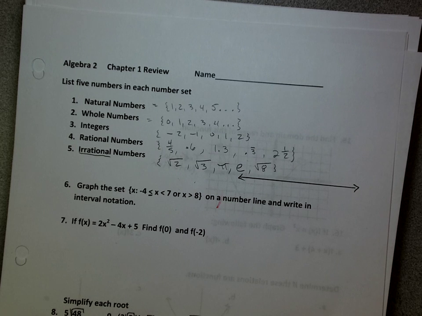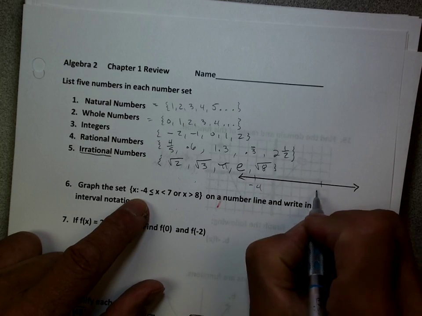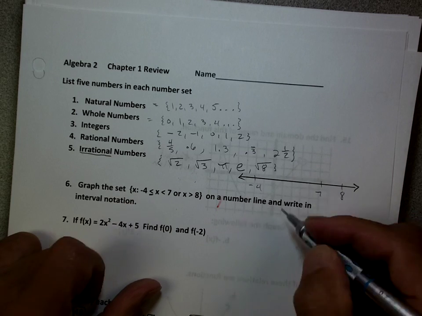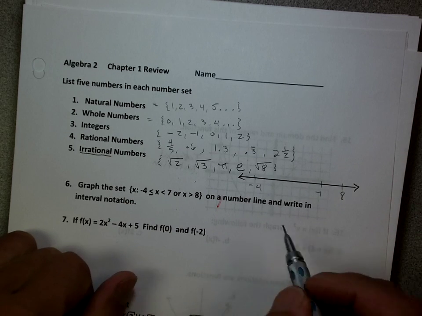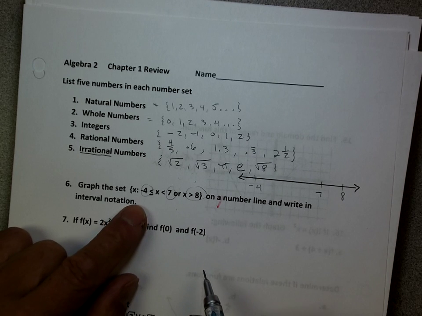Okay, number 6. Let's graph this set. To graph this set, what I need to do is I'll put negative 4. I'll put 7. I'll put 8. I don't really care if you guys put all the numbers in between. Sometimes it's nice to have 0, but you certainly need to have these numbers right in there, okay?